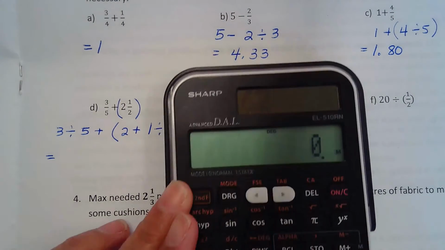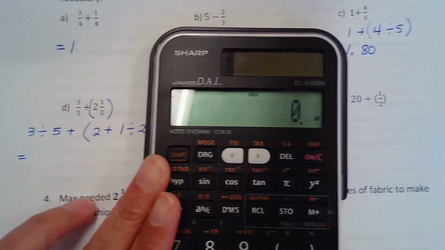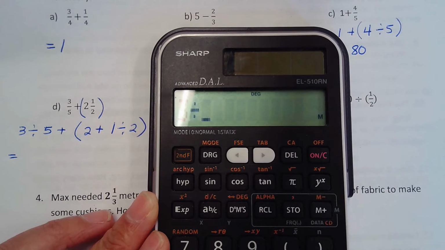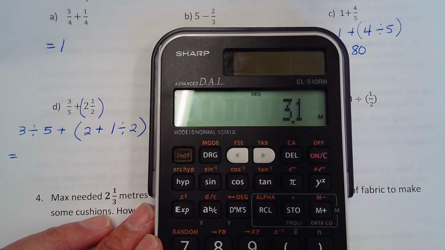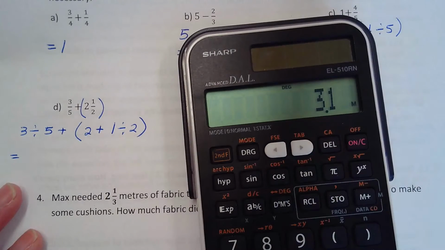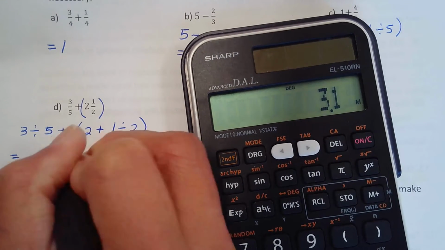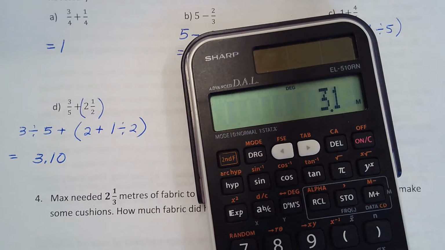Let's try that on my calculator, okay? So 3 divided by 5 plus 2 1/2, so 2 plus 1 divided by 2 is 3.1. Or 3.10 to keep the 2 decimal places.